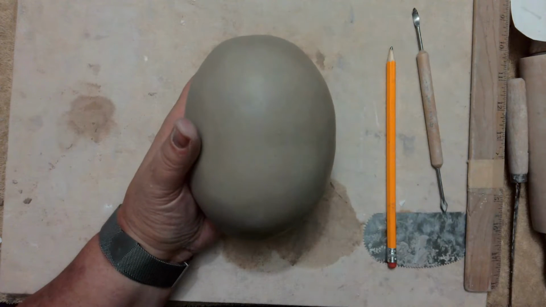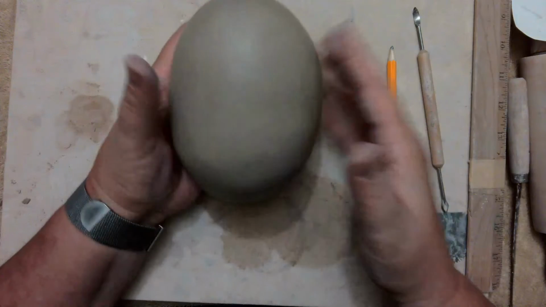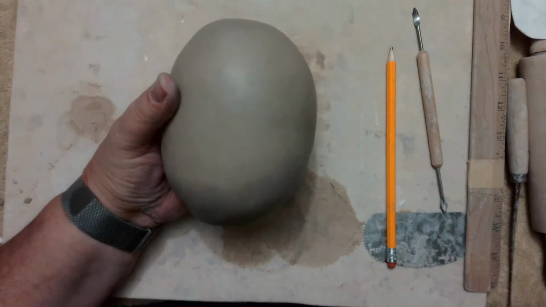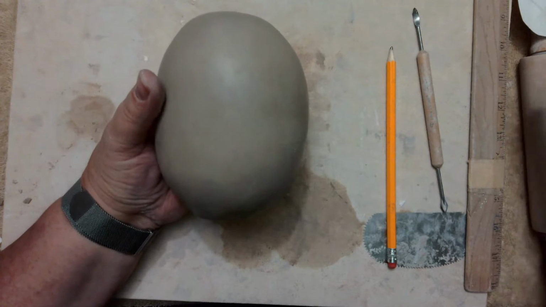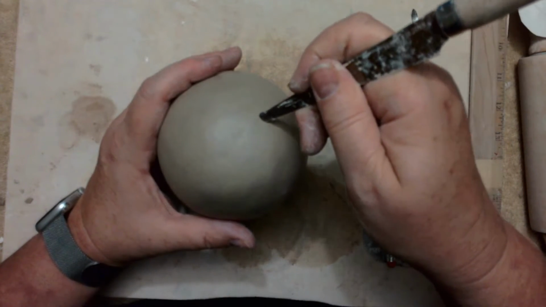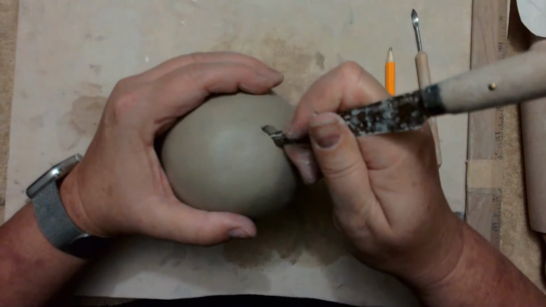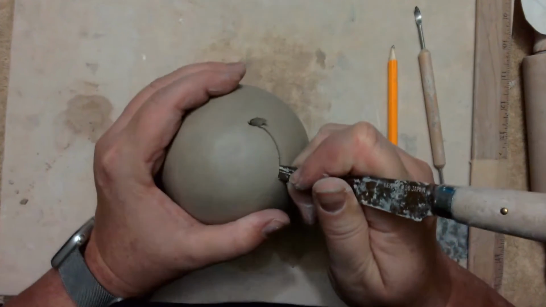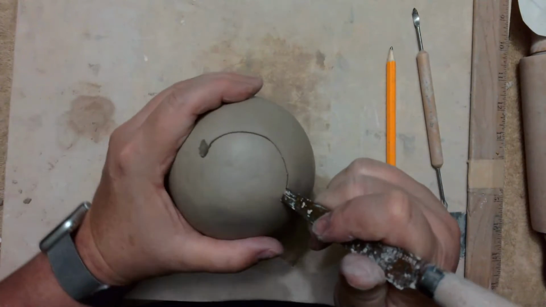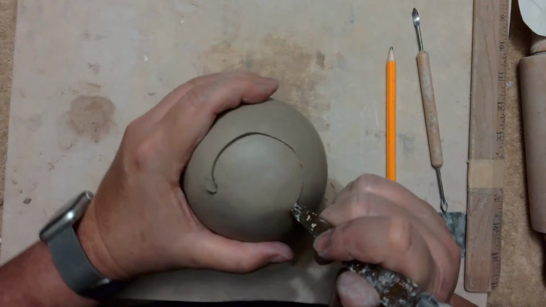So what I do is, after they have made their conjoined pinch pots and we've let them set up a little bit, I have them cut a hole in the top. And I don't have them cut the hole to the width that they want the opening. I have them cut it a little bit smaller.